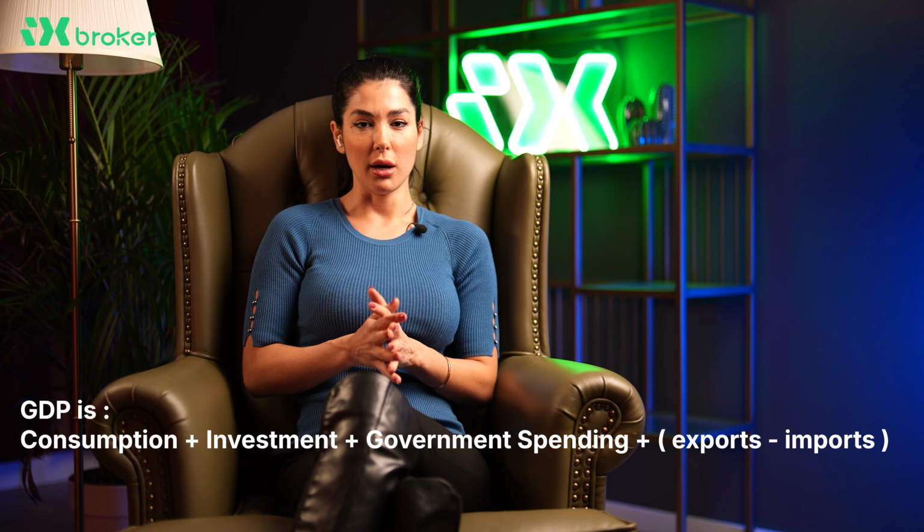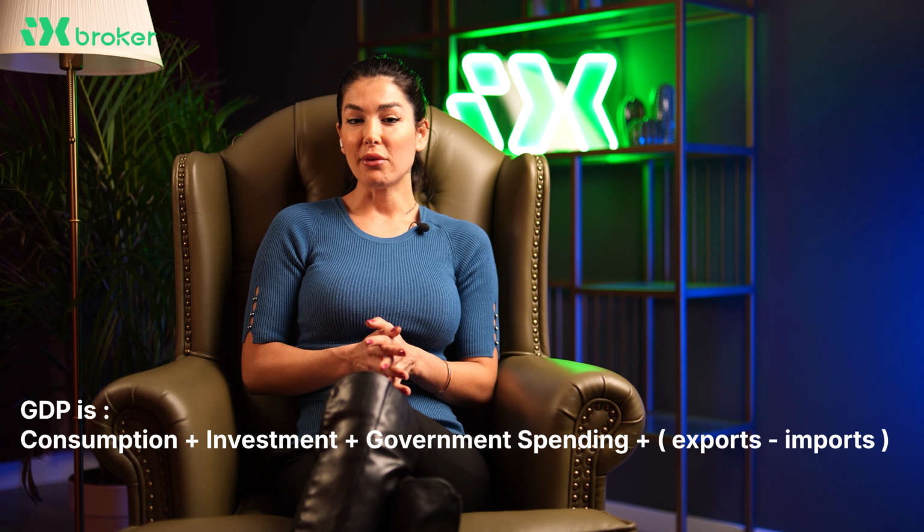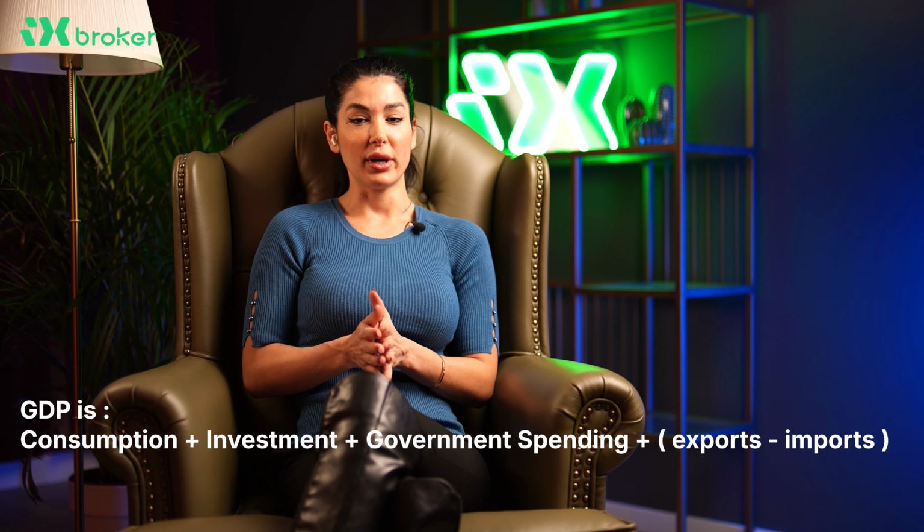It looks a bit fancy, but it's basically the sum of everything people and businesses spend money on, plus what the government spends, and we throw in the value of exports and imports.